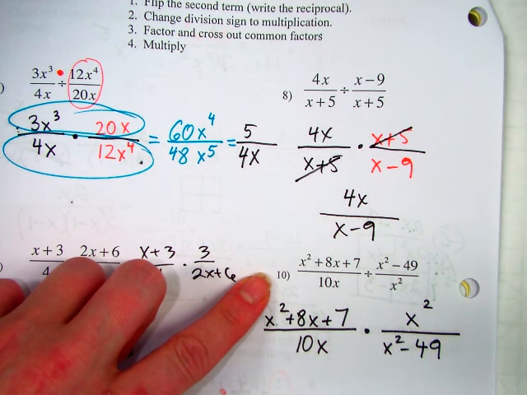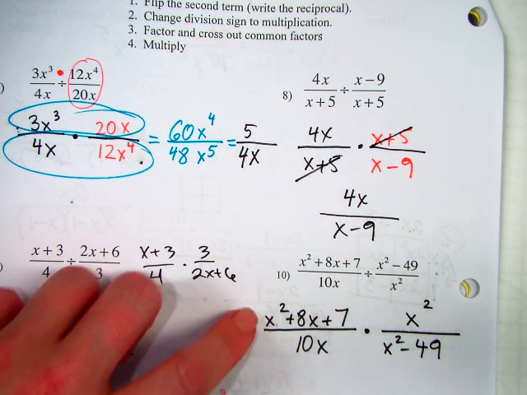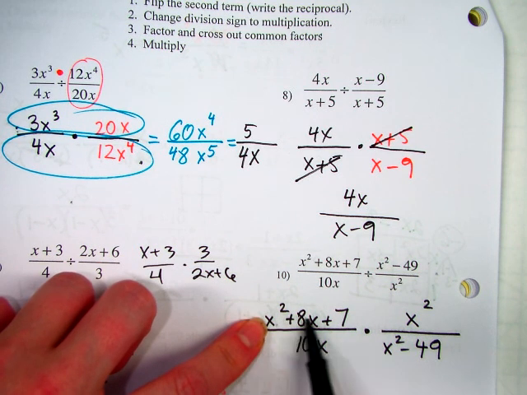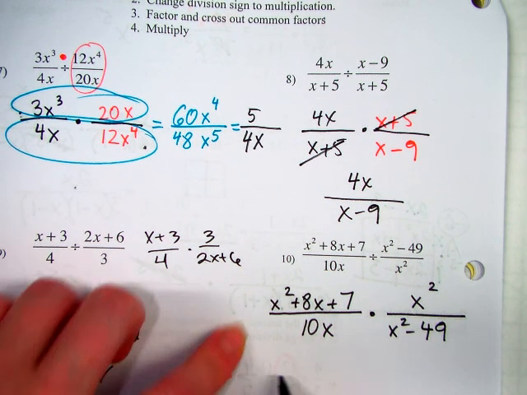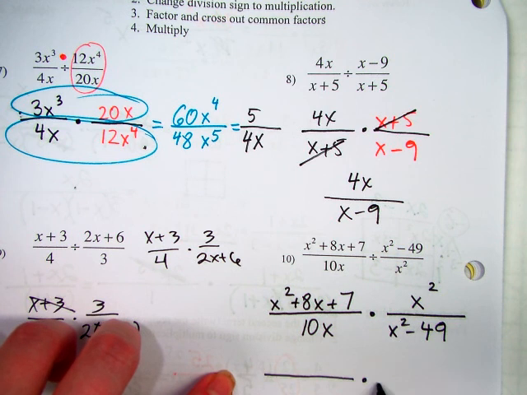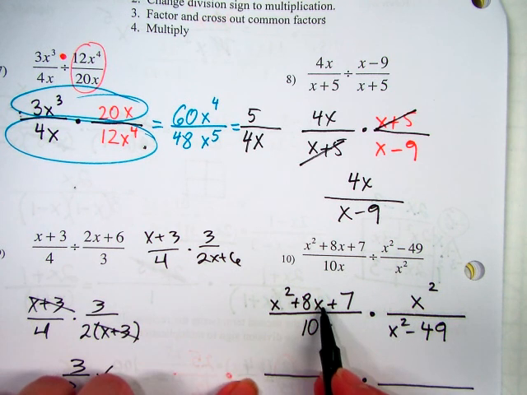How do we factor this? Box method. The box method. How do we factor this? Difference of two squares, x and 7, 7. So why don't we do the box method for this one? Think 7 and 1. It is 7 and 1.